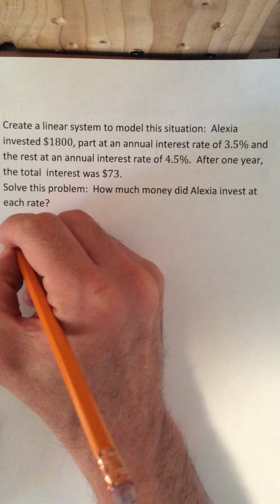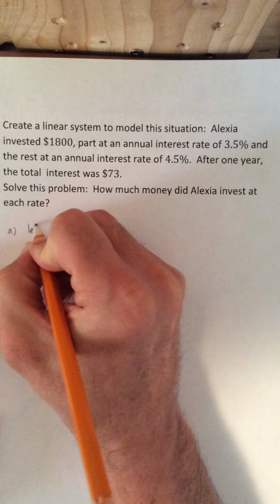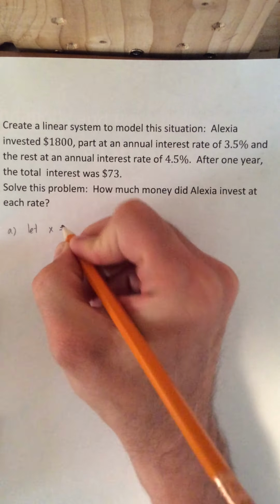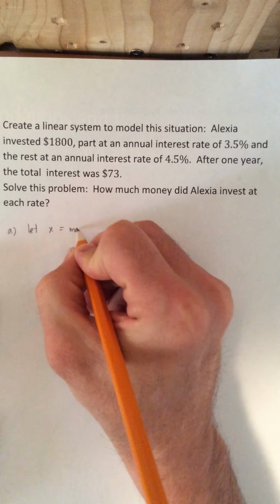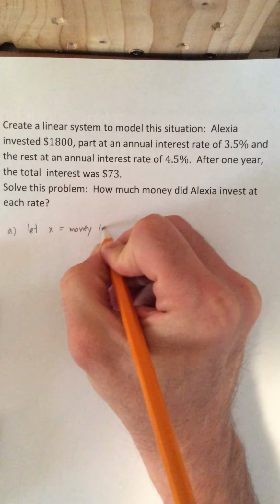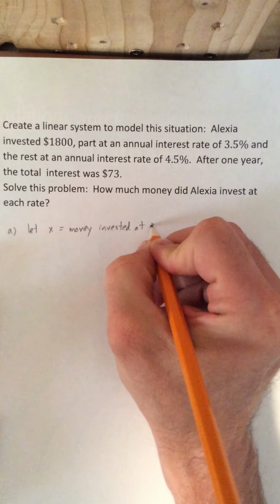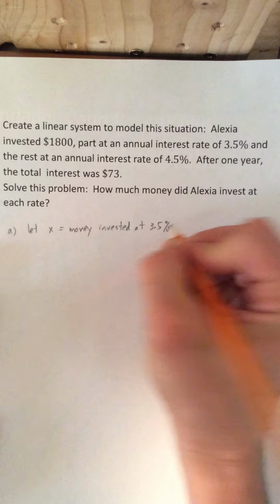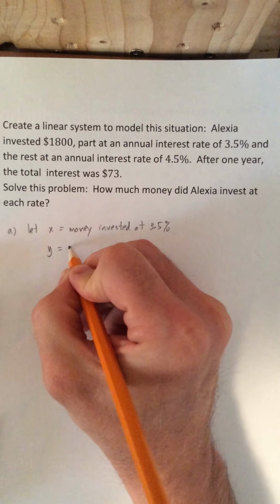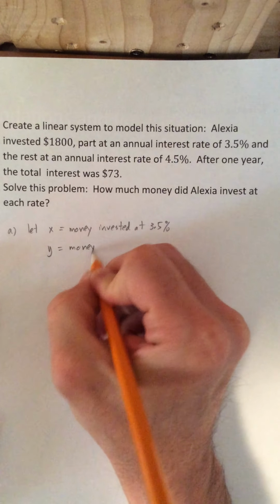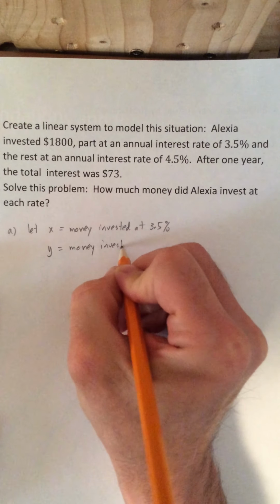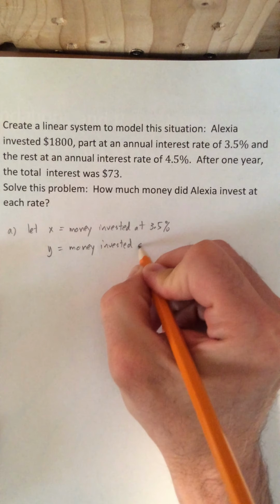So in terms of the equations for A, we're going to say let x equal the money that's invested at 3.5%. And then I'm going to let y equal the money invested at 4.5%.